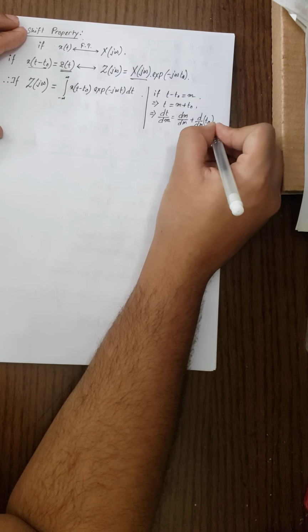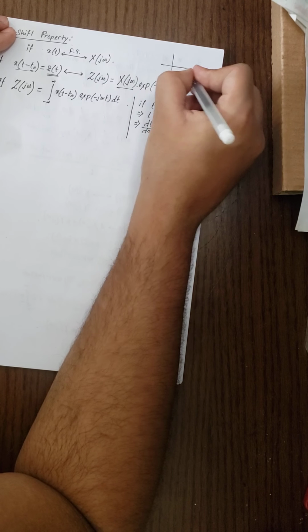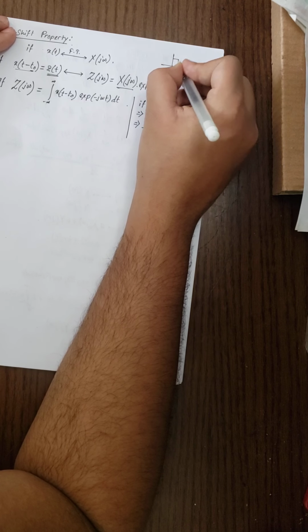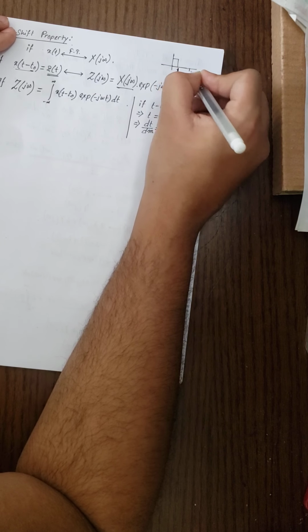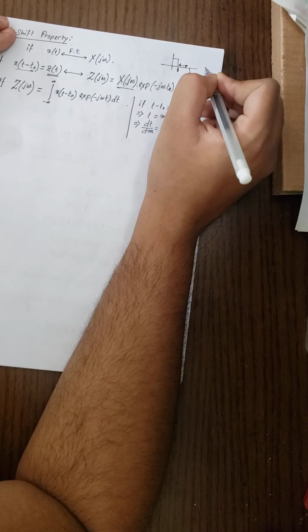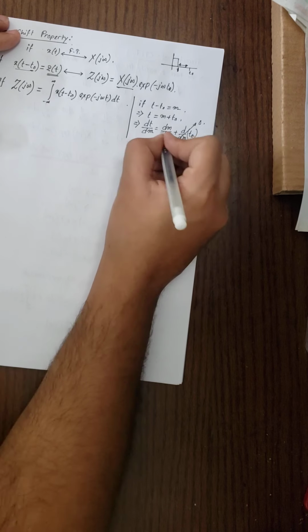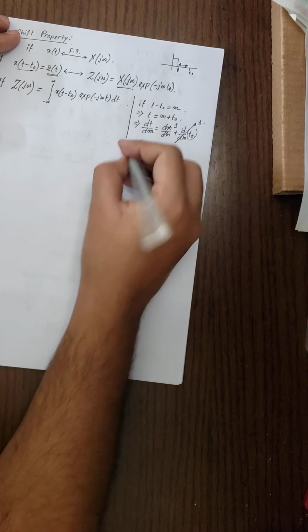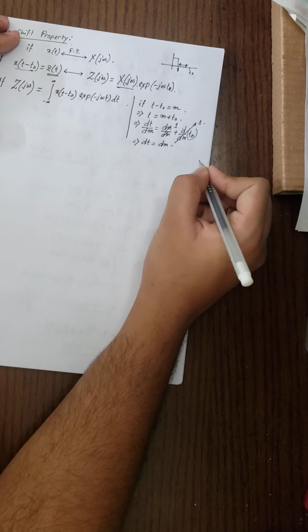Since t naught is a constant value, because we can shift any signal, say for this signal t to t naught, and this value will always remain constant, this becomes 0 and this becomes 1. So we get dt equal to dm.